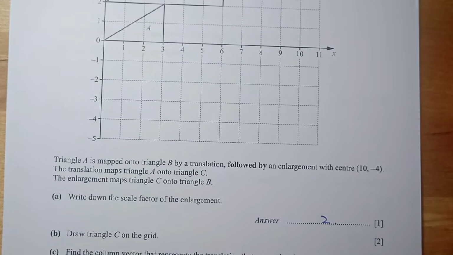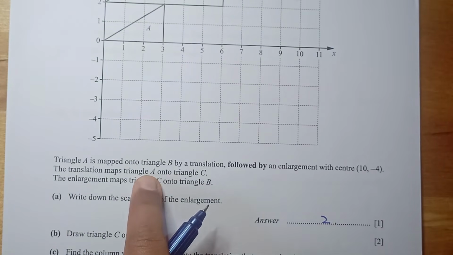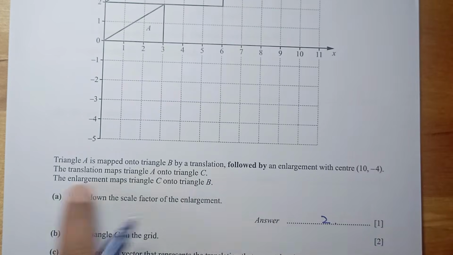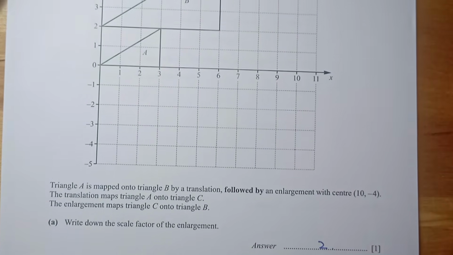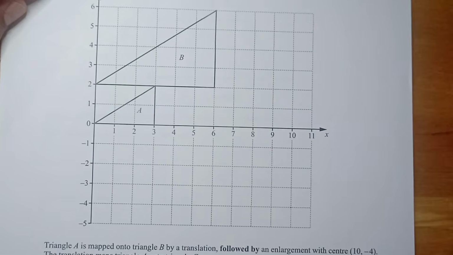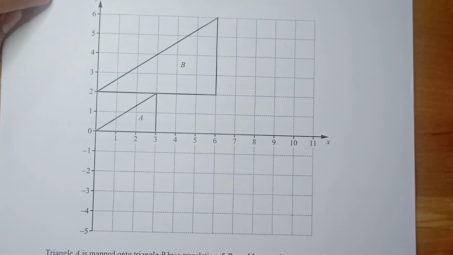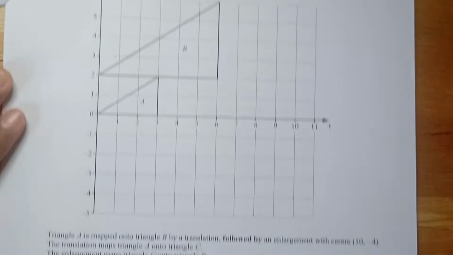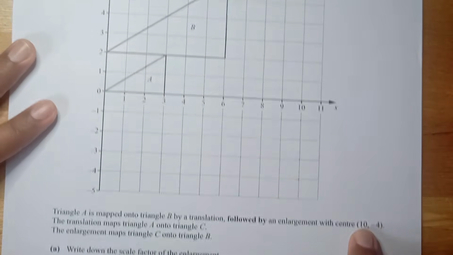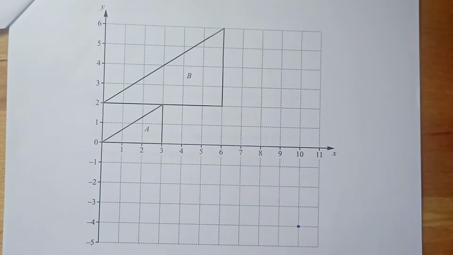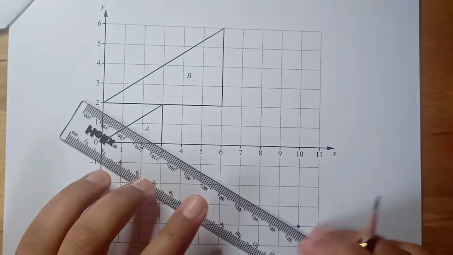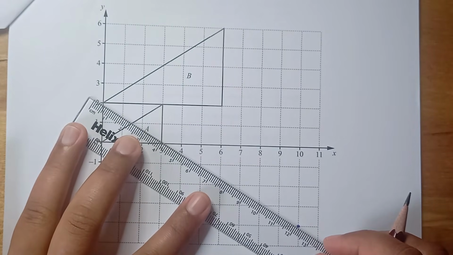For drawing the triangle C, as we know that the transformation maps triangle A onto triangle C and the enlargement maps C onto B. So what we need to do is connect all the vertices of triangle B with the center of enlargement, that is (10, -4). So as you can see, the center of enlargement is (10, -4). So where is (10, -4)? We have 10 and minus 4. This is the center of enlargement. So let me connect all the vertices of triangle B with the center and find the triangle C.